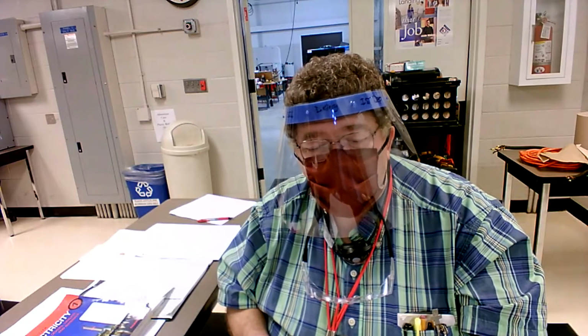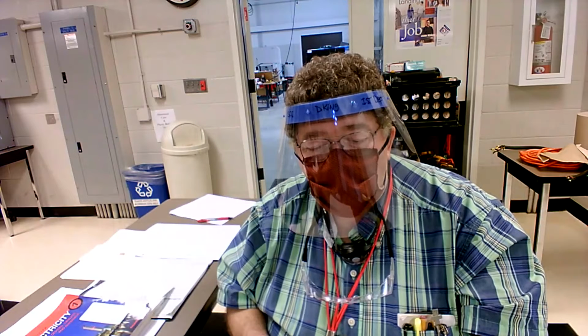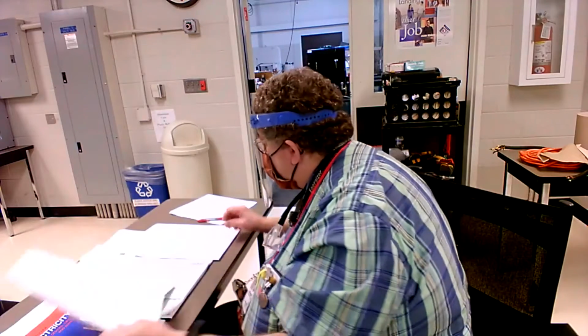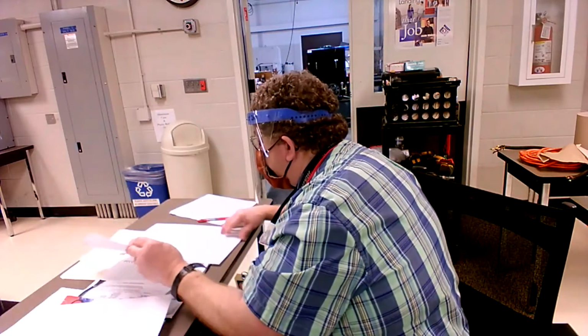Okay, so the question is this: there are 4 resistors in parallel, and the resistance values are 4 ohms, 8 ohms, 12 ohms, and 16 ohms. Calculate the total circuit resistance. I used the reciprocal formula to come up with my answer, but I don't know if I did it right. So what did you come up with for an answer? 1.92 ohms. That sounds right.